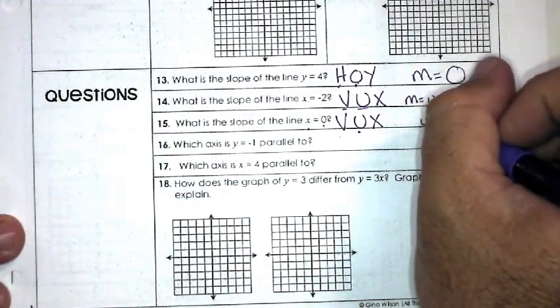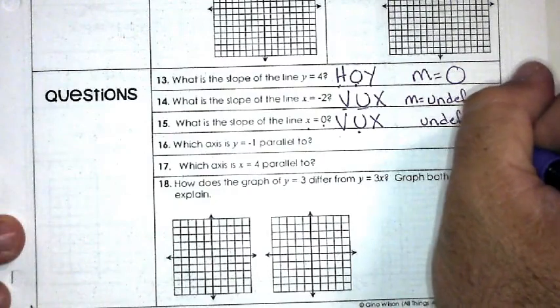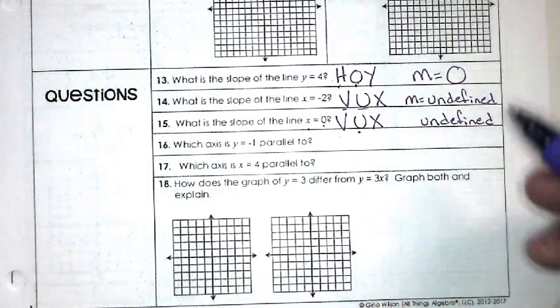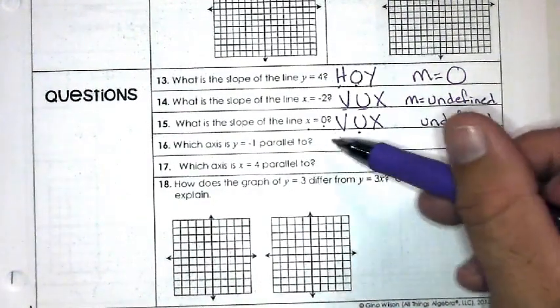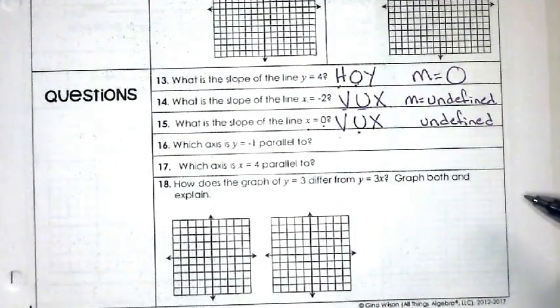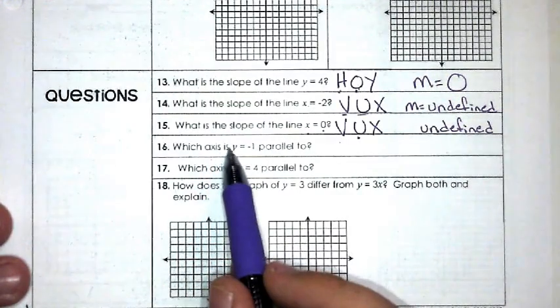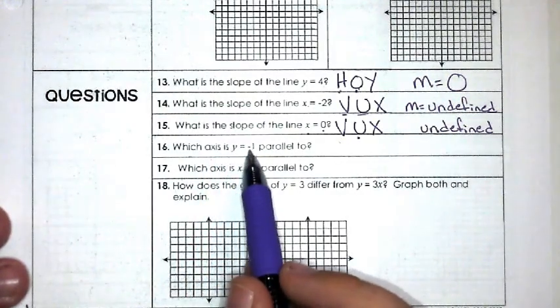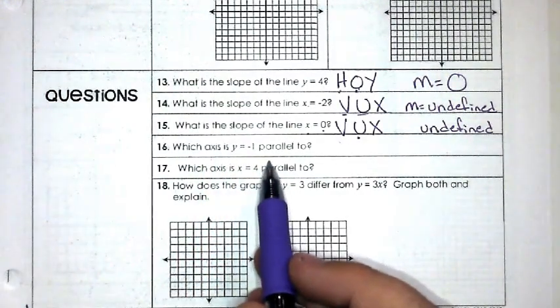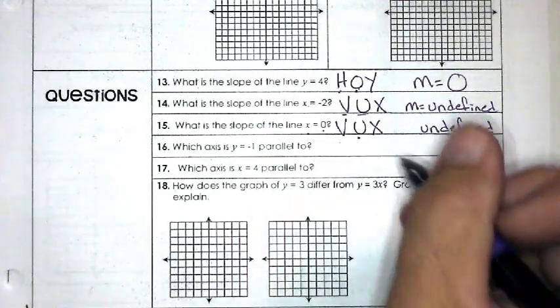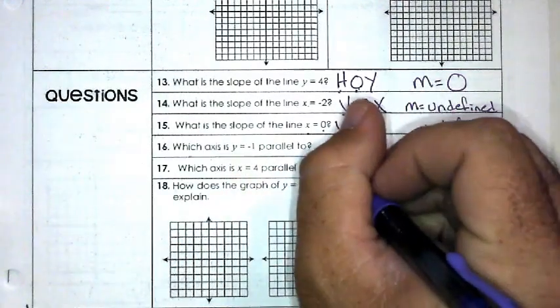Which axis is y equals -1 parallel to? Oh. So y equals means I have an oi, which means horizontal line. So if I just take a graph up here and I draw a horizontal line, am I parallel to the x-axis or am I parallel to the y-axis?